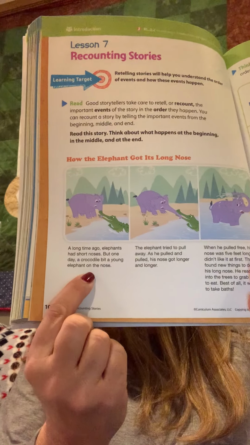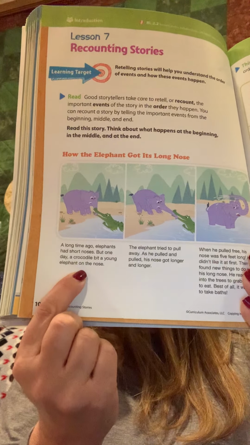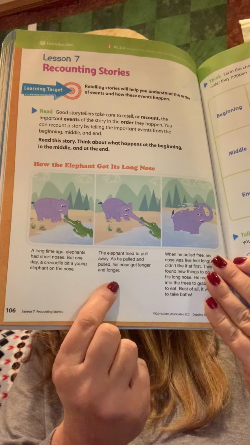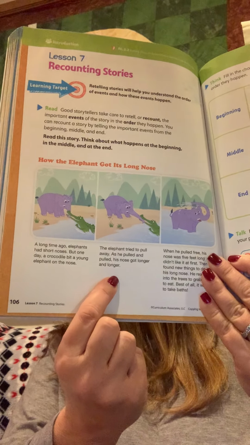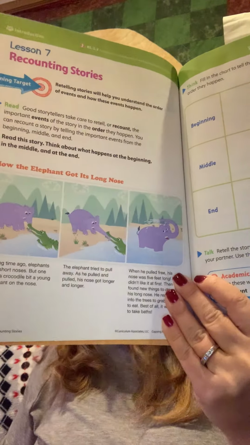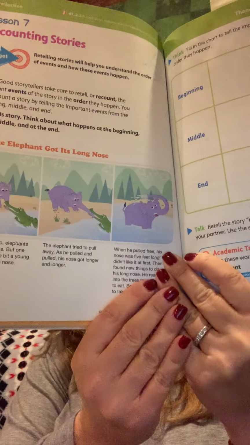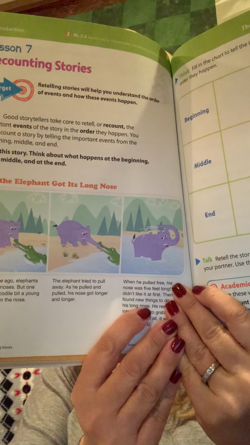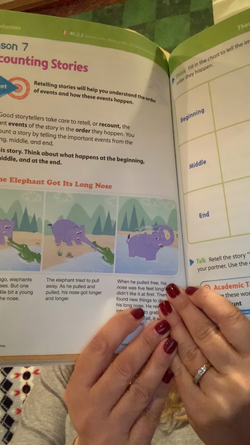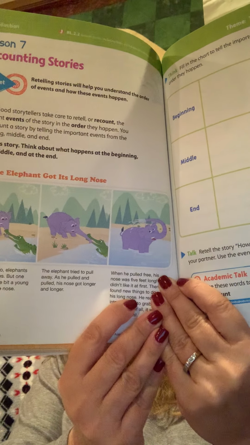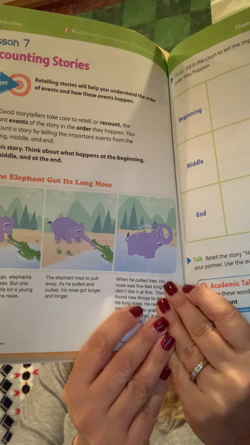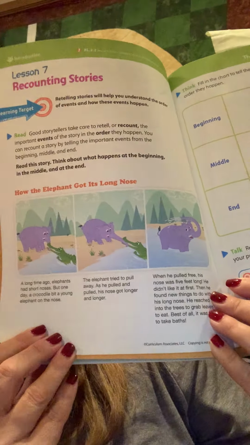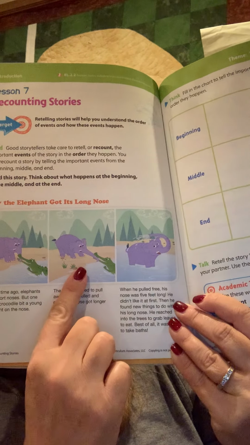A long time ago, elephants had short noses, but one day a crocodile bit a young elephant on the nose. The elephant tried to pull away. As he pulled and pulled, his nose got longer and longer. And when he pulled free, his nose was 5 feet long. He didn't like it at first. Then he found new things to do with his long nose. He reached into the trees to grab leaves to eat. Best of all, it was fun to take baths. Beginning, middle, end.